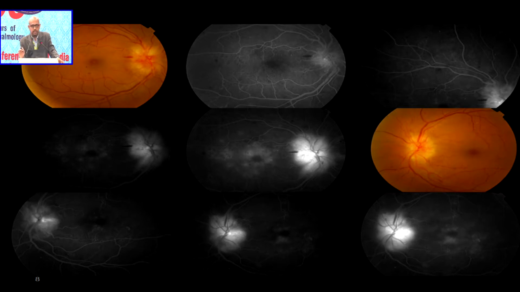OCT in a patient with disc edema is useful for two things. One, it can differentiate between a pseudo-disc edema and a disc edema. It can differentiate between optic nerve drusen and optic disc edema. Now there are clear-cut diagnostic criteria by which you are able to differentiate between the two. Ultrasound still remains a gold standard if you find a calcification there, but OCT is slowly gaining ground to differentiate between pseudodisc edema and disc edema.